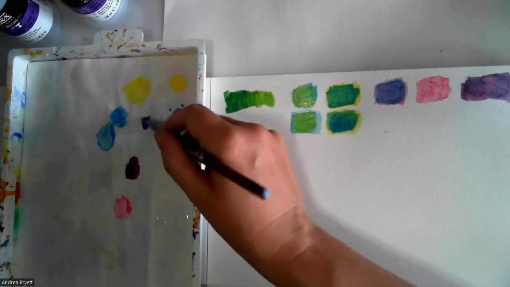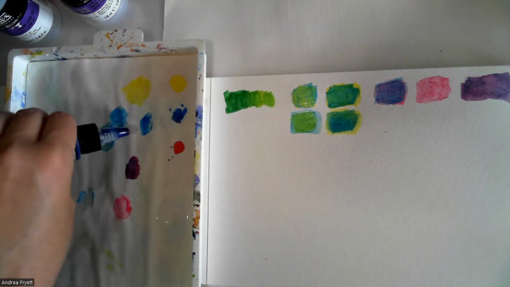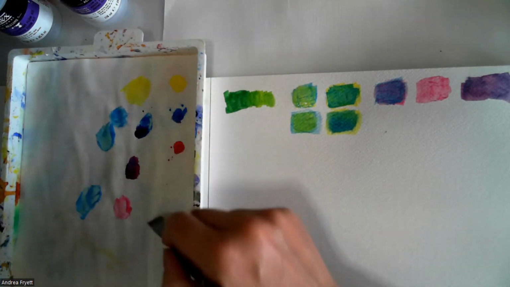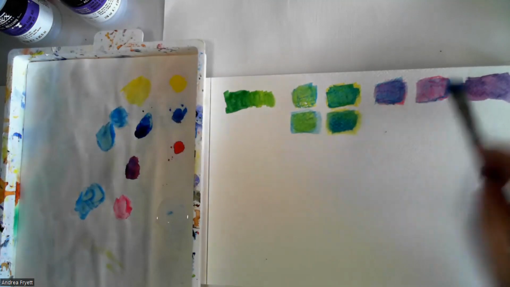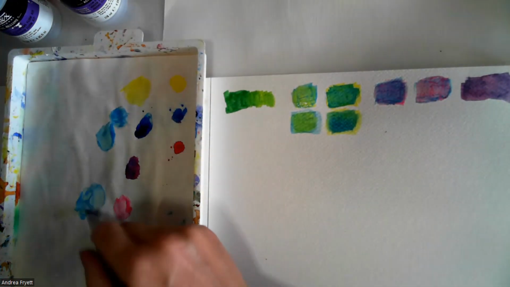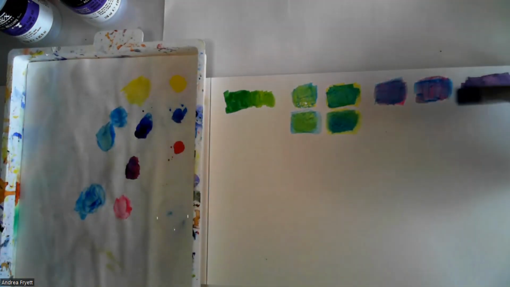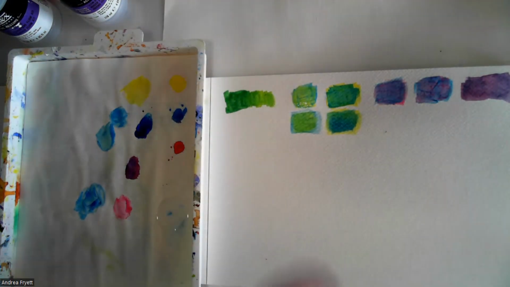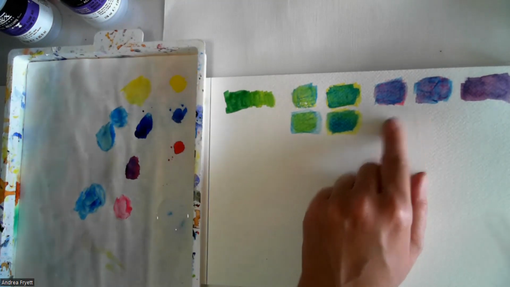Do the same thing here. I need a little bit more blue. It's kind of absorbing into my paper here. There we go. So you can keep layering these in this way. So as we can see, whether we start with the red or the blue, we're going to get a slightly different color coming out on top.